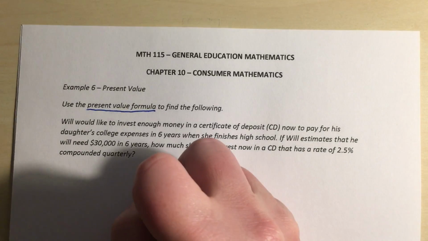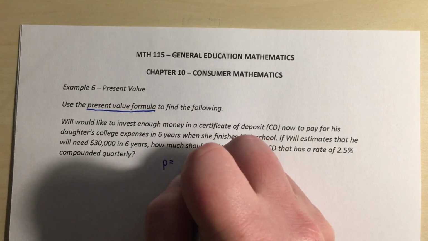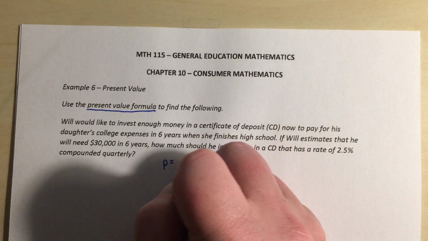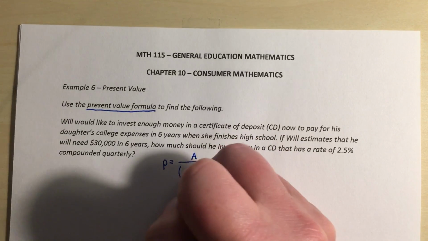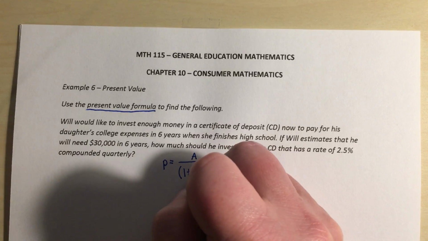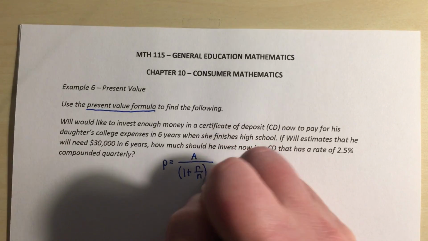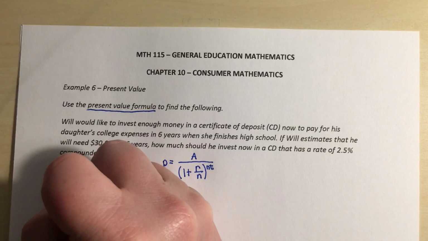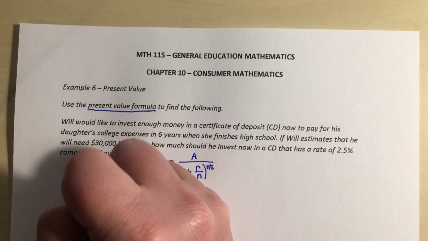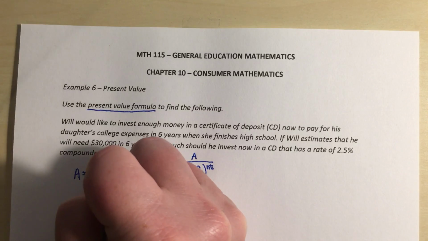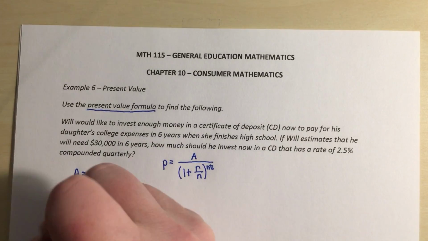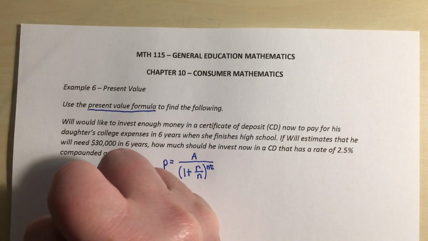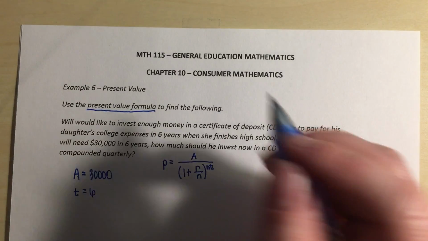All right, so our present value formula, P equals A divided by our big set of parentheses and exponents: 1 plus r over n, to the nt power. Let's make a list here. A, our amount that we want in 6 years, is $30,000. T, our time, is 6 years.